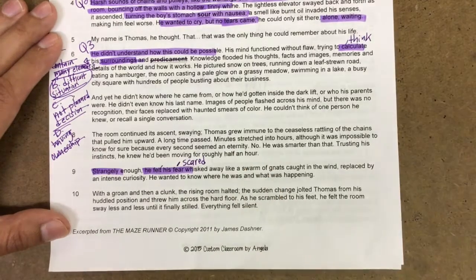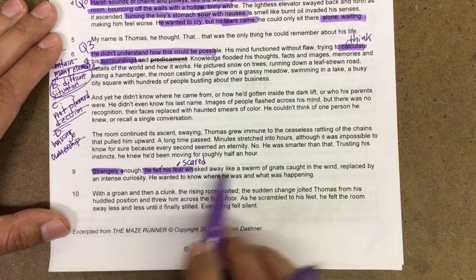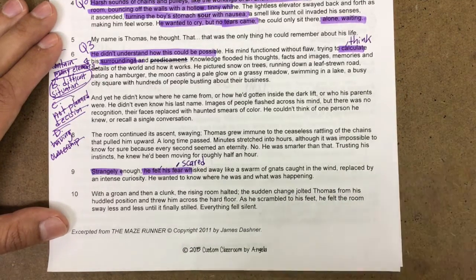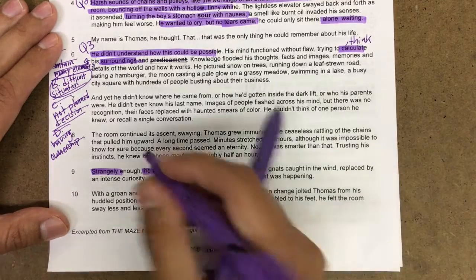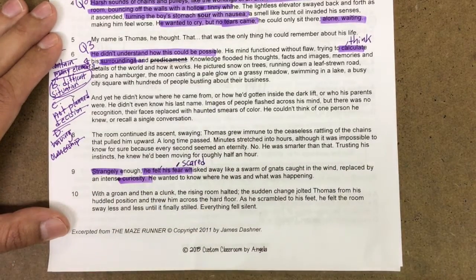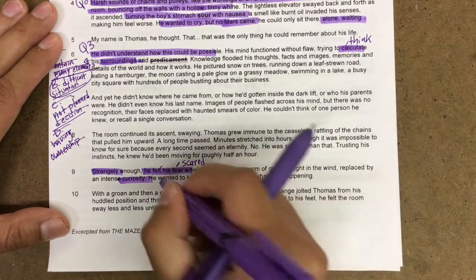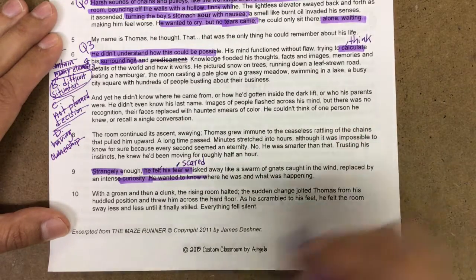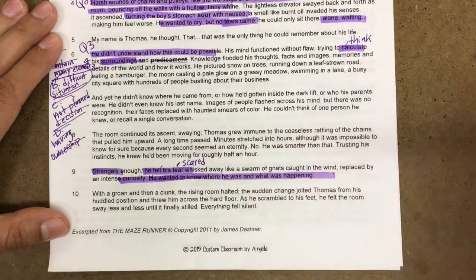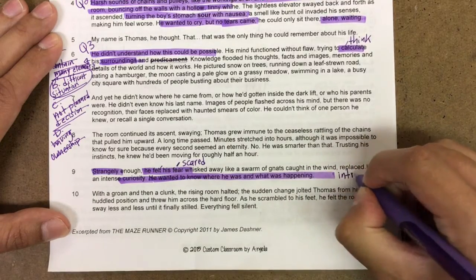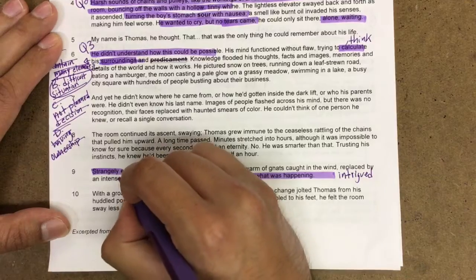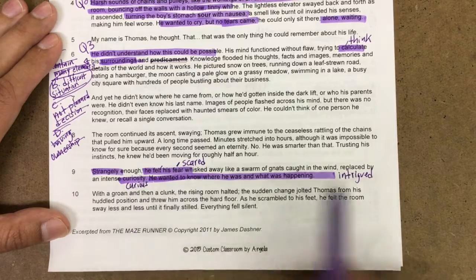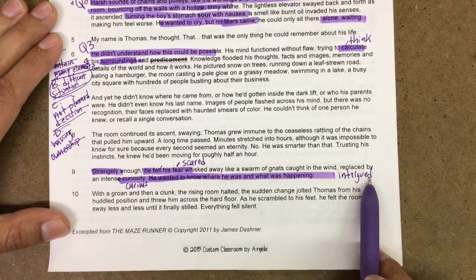He's feeling something. Then his fear was whisked away like a swarm of gnats caught in the wind. That means his fear was replaced. It's gone by an intense curiosity. Ooh, curiosity. He's curious. And then now, because he's curious, he wants to know where he was. So the whole point of this sentence right here is to show that he's intrigued. He's curious. So please write this down. So at first he was scared. Then he was curious. He wanted to know. And another way of saying that is intrigued.